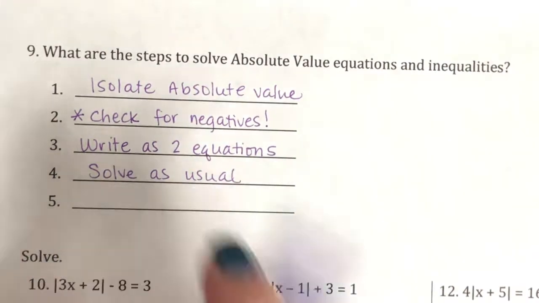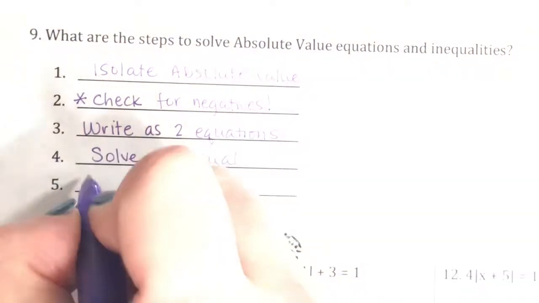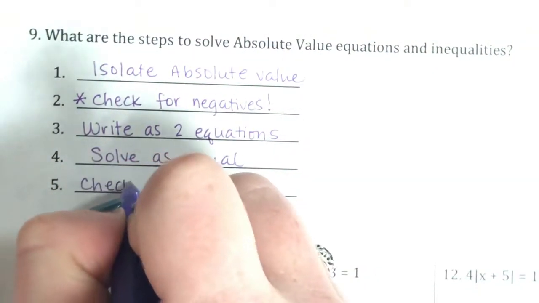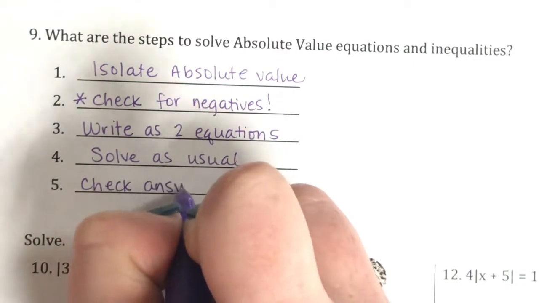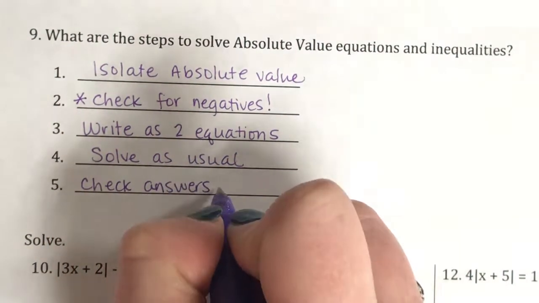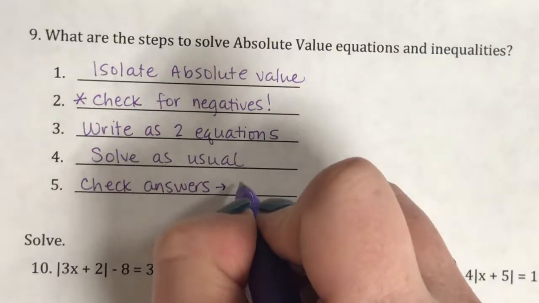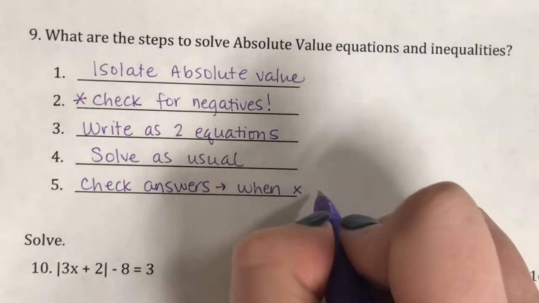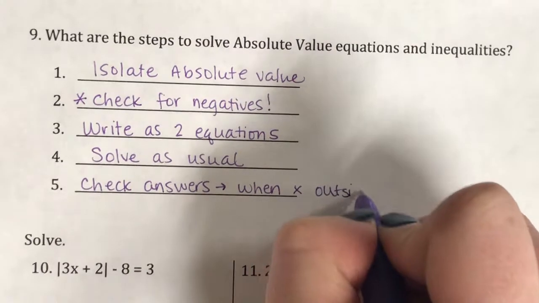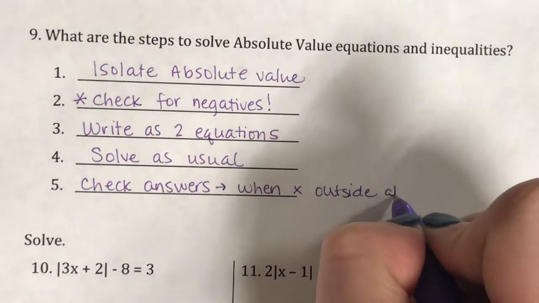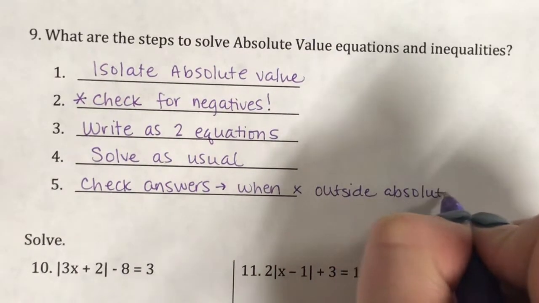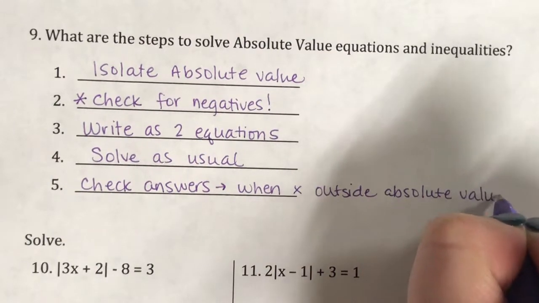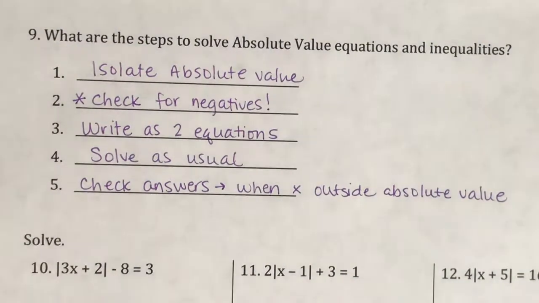And number 5 is to check our answers. Specifically, when there's an x outside the absolute value, that's when we need to check for extraneous solutions.